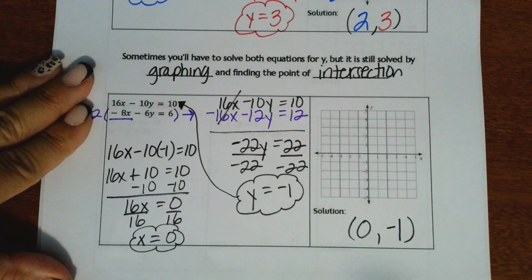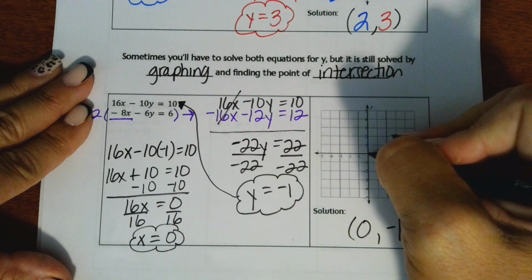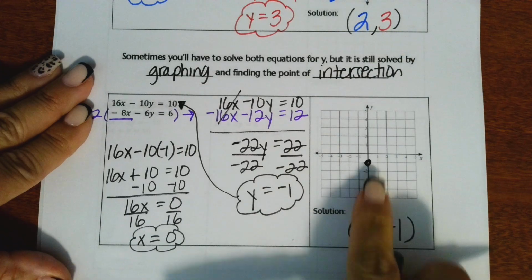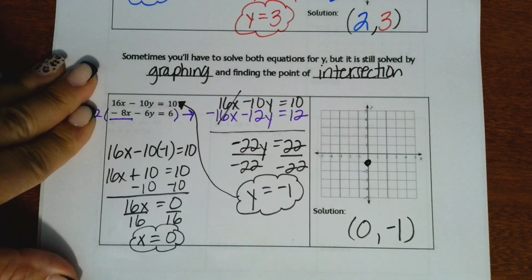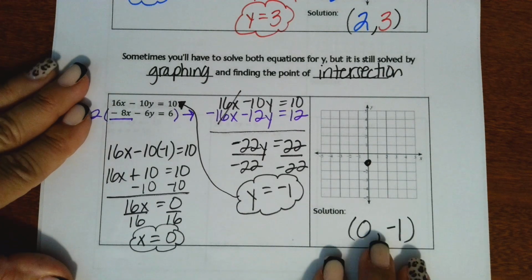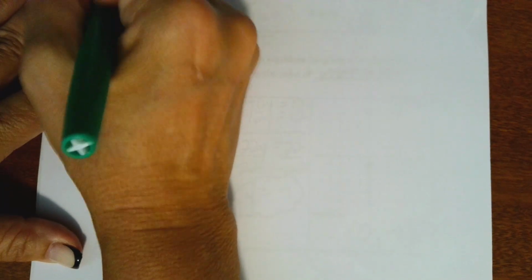Okay, I'm going to check this graphically. So I'm going to make sure that they intersect at 0, negative 1. That's where I think they should intersect. Okay, so let me get my blank paper to start isolating y. The first equation I had was 16x minus 10y equals 10.